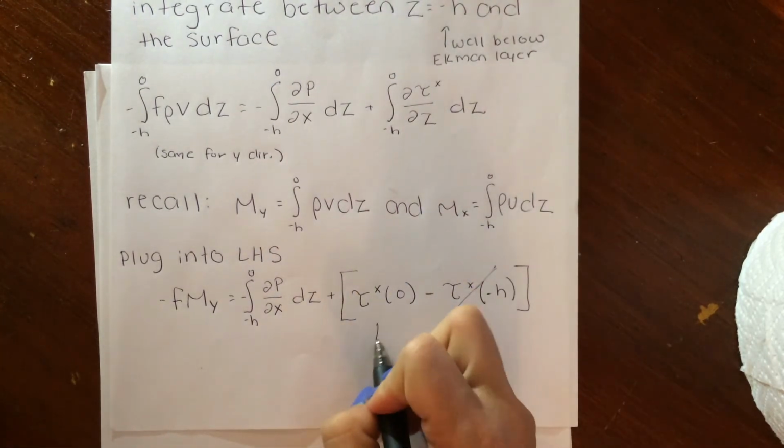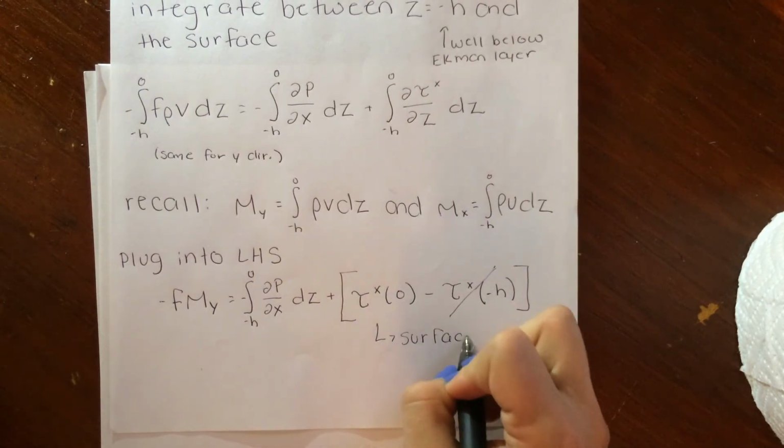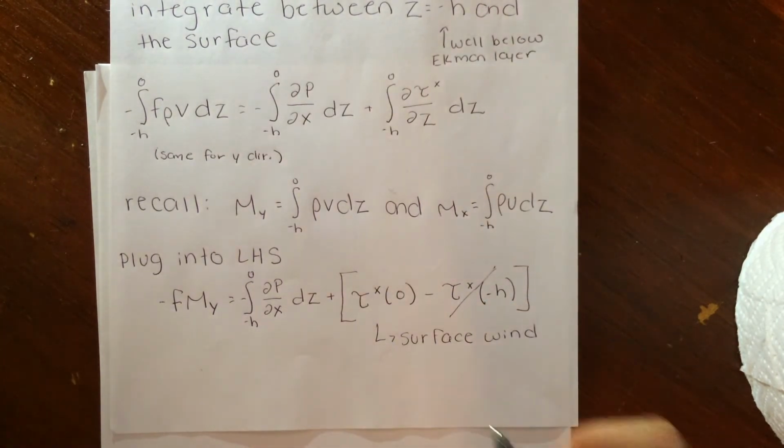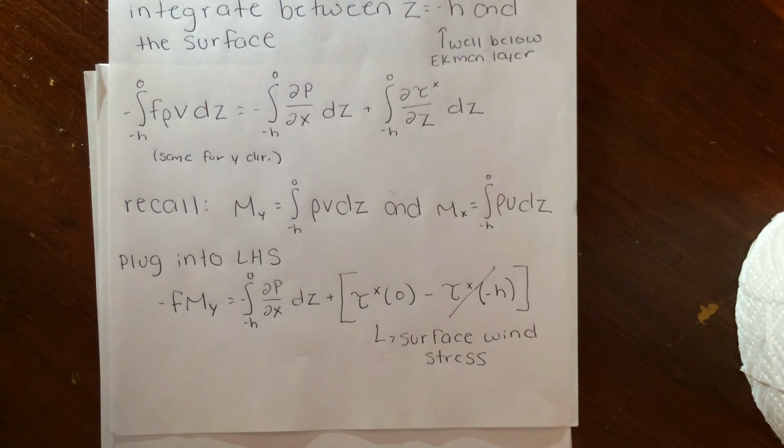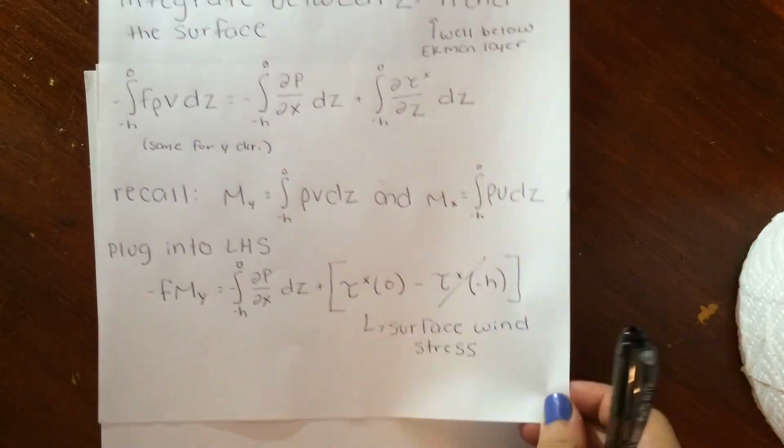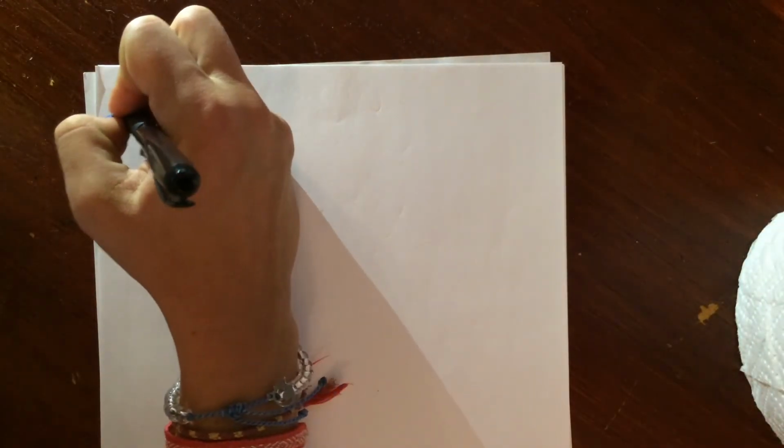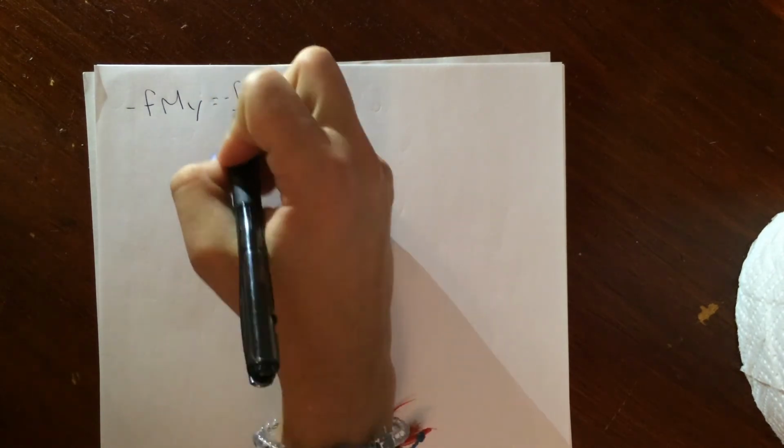Now again, like in the Ekman transport derivation, we can remove the last term and recognize that tau x at the surface is the surface wind stress. We are then left with our two equations in the x and y directions.